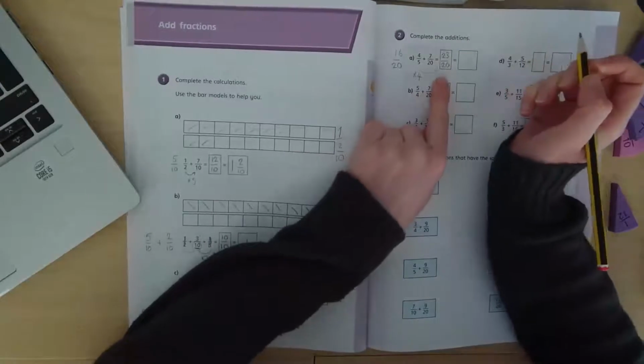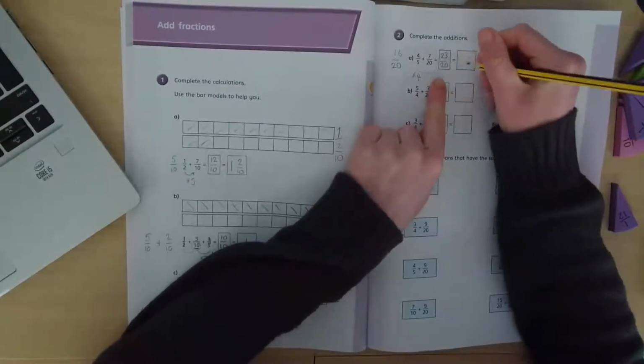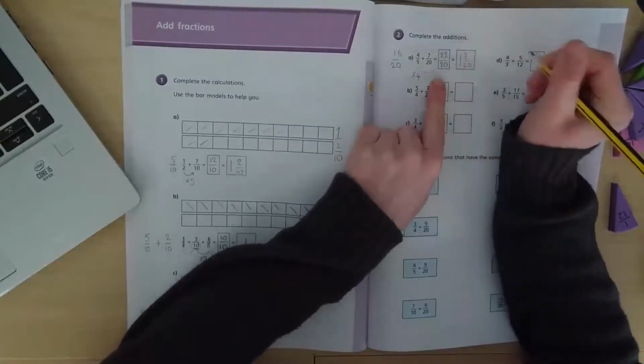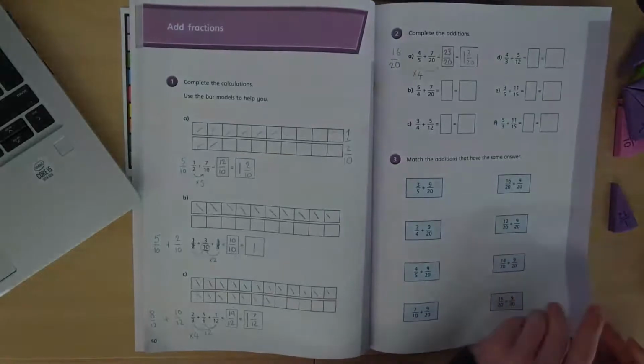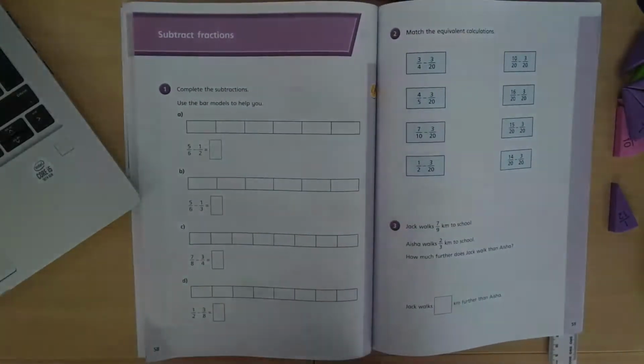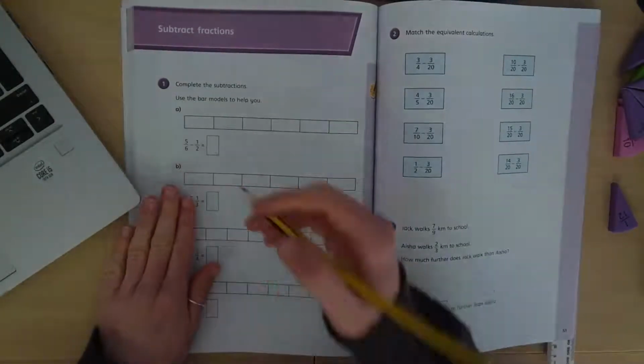And I can see that is an improper fraction. 20 is my whole. So I've got one whole and 3 20ths. And that's how we add. I'll now look at a few subtractions. It's the same method. So we always convert our denominator and then we do our calculation.